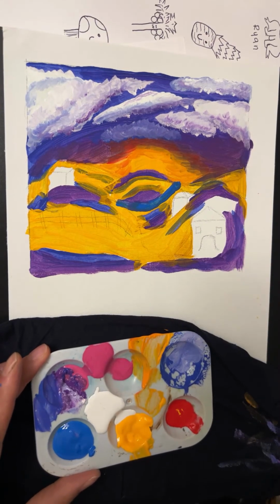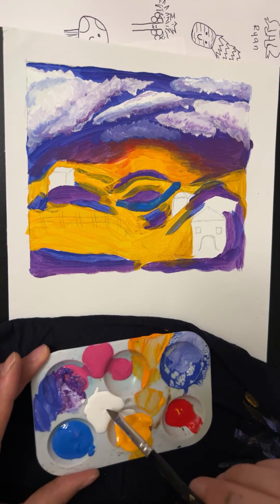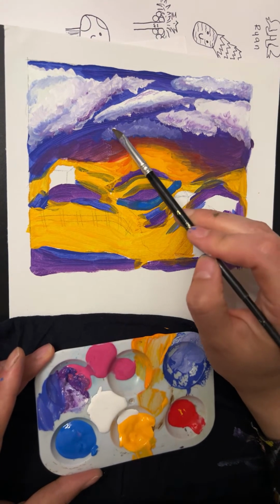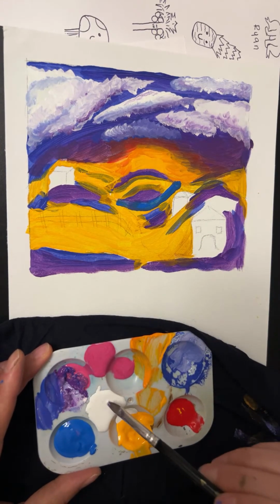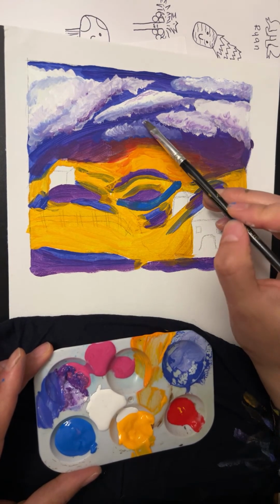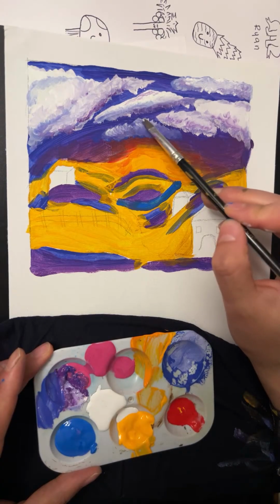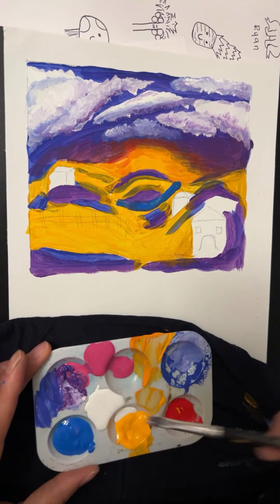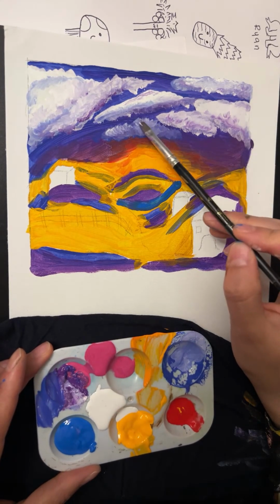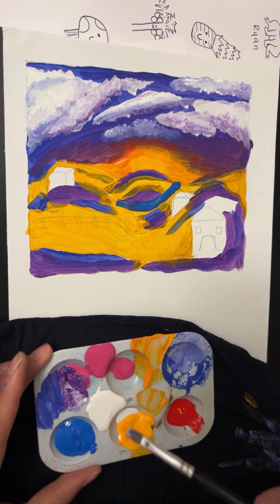So let's do a little bit of that fluffiness. Let's add that to the painting. A little bit of that fluffiness with the solid, a very rich white color. And from there, create that fluffiness on that cloud. I like the way it just fades away to the right.